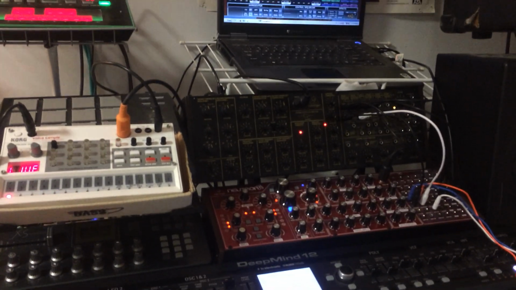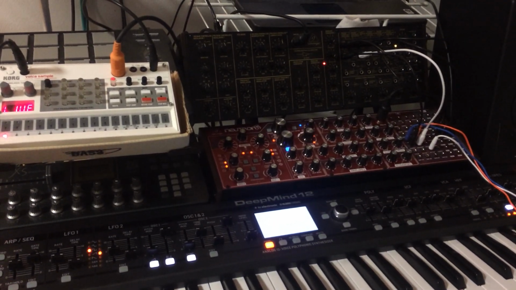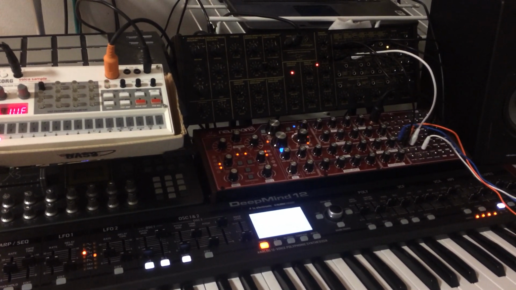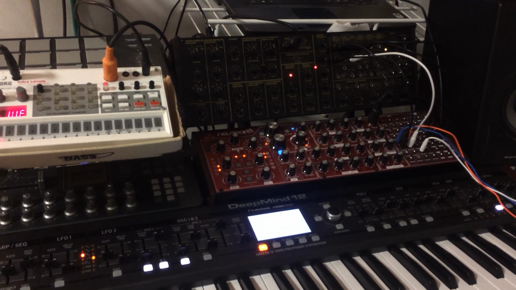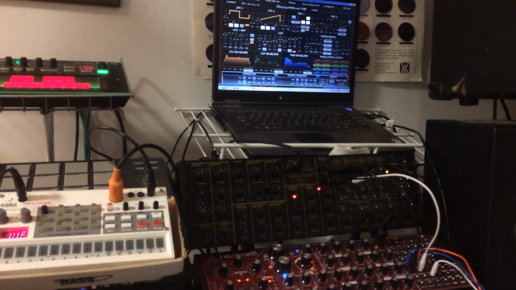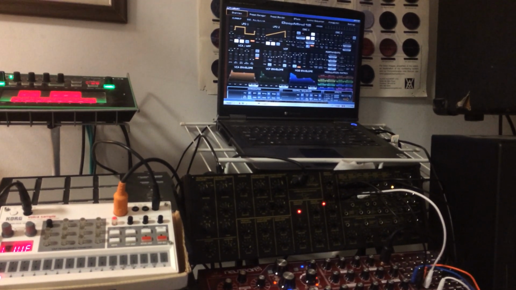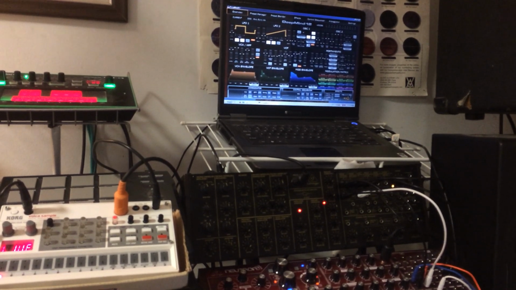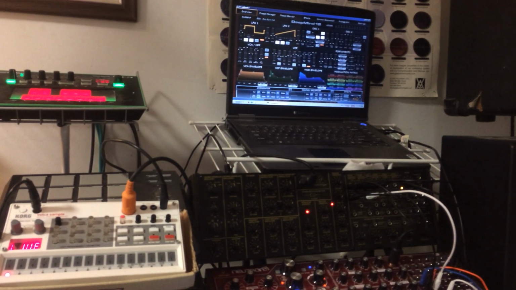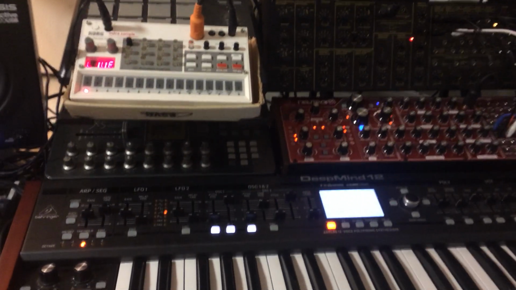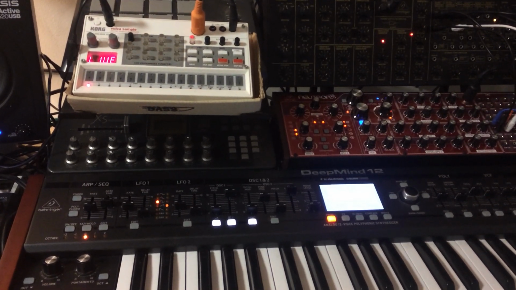Just as an aside, I use the DeepMind as my main keyboard controller, and actually the synth part that you see playing right now, the lead line, is the DeepMind. There's software that comes with it, and it's pretty good. It runs standalone, and it's bi-directional USB. There are all types of other settings on it, but it's really easy to have a graphical representation of what the DeepMind has to offer, and maybe I'll make another video about that. I think it's a really great synth.